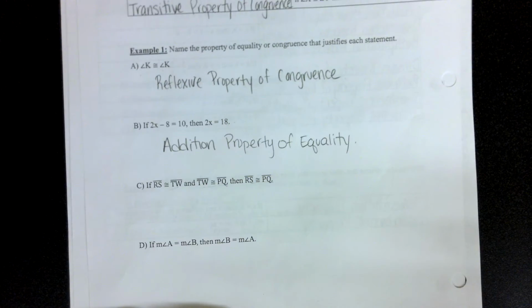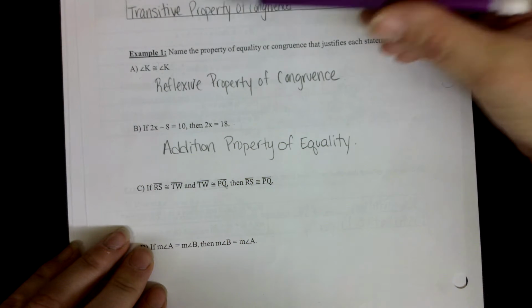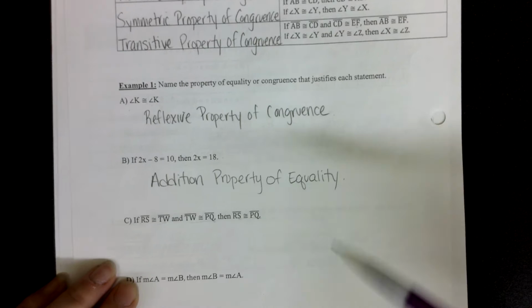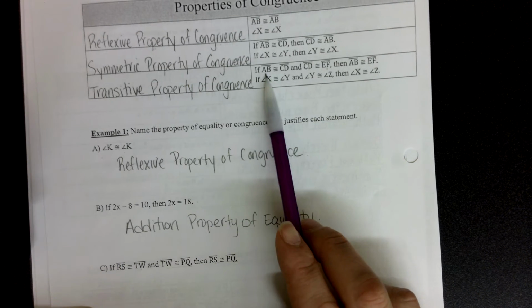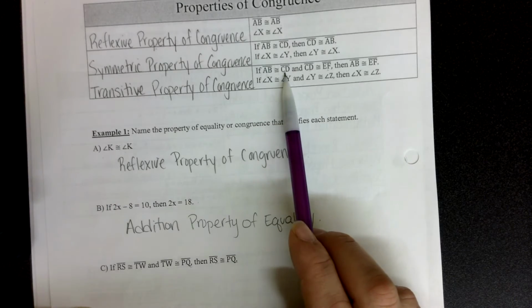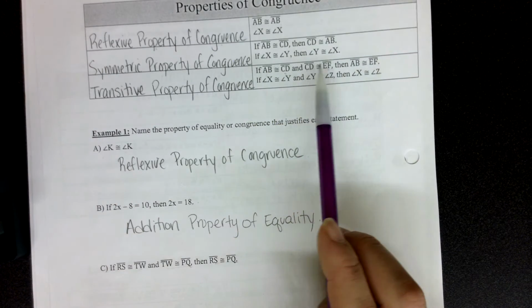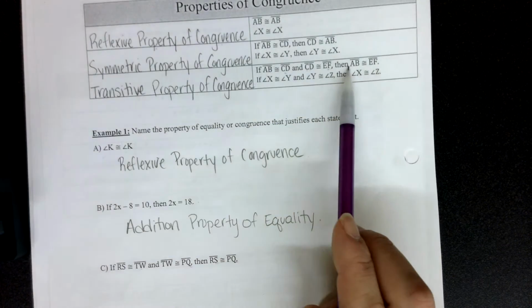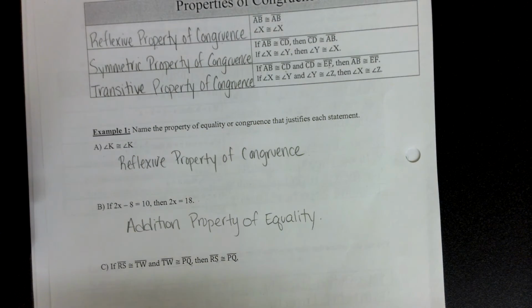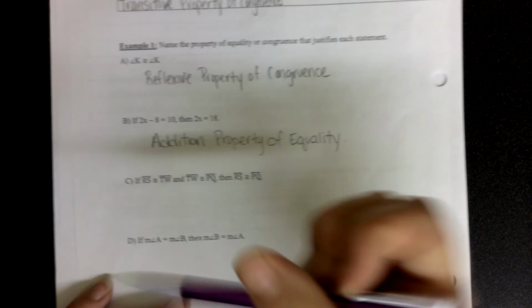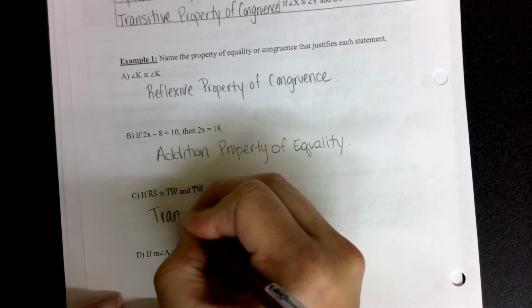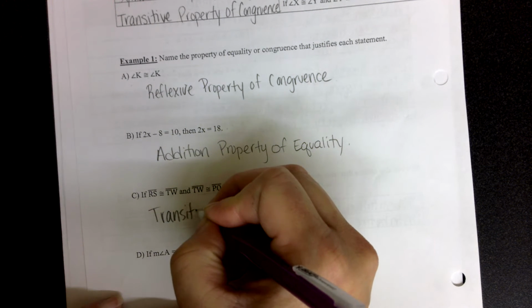So we're going to use the transitive property of congruence, because if you look up here, that's what it says. If segment AB is congruent to segment CD, and CD is congruent to EF, then segment AB is congruent to segment EF. So C is the transitive property of congruence.